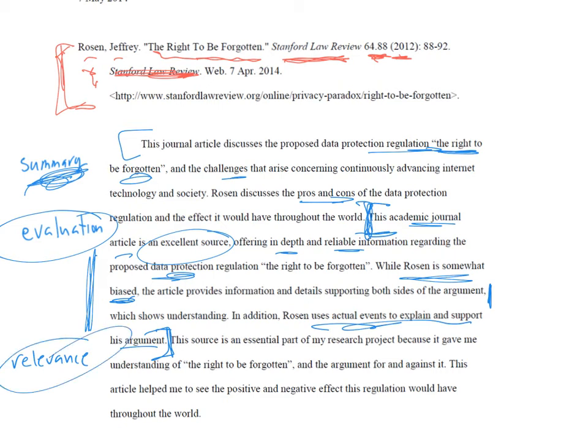And then the third part is basically, we're calling it the relevance, but it's basically how this article or this source is going to be helpful to you, or how you plan to use it for your essay. And you see this in the student sample. This source is an essential part of my research project, because it gave me an understanding of this, and the argument for and against. This article helped me see the positive and negative effect this regulation would have throughout the world. So kind of a brief overview that's saying it provided some groundwork for this piece.